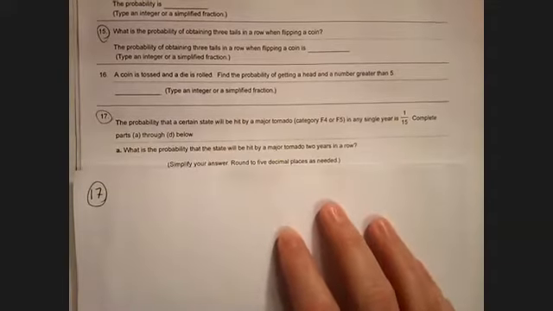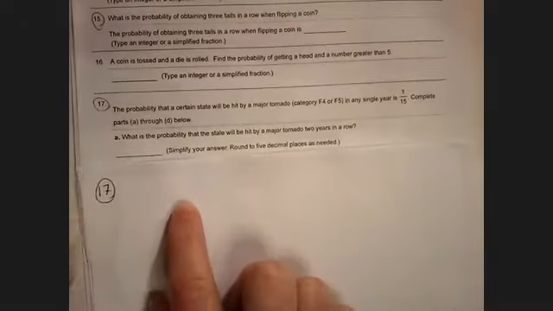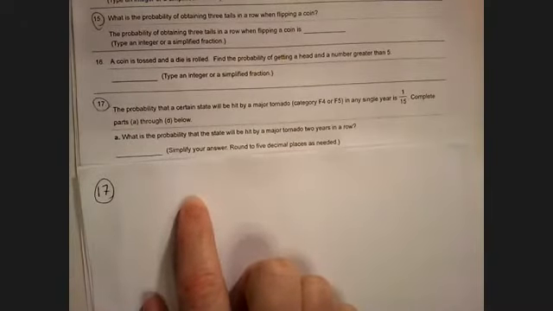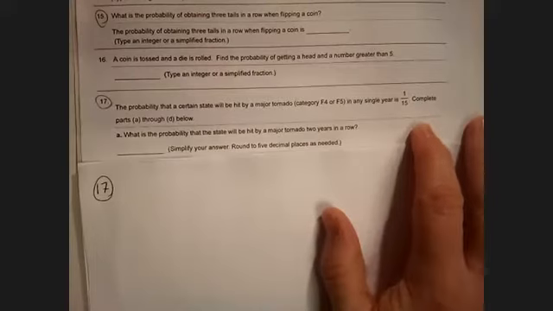All right, we're going to continue with 11.7 homework. Number 17 isn't really too difficult, but I think with all the steps, it's kind of confusing at first glance. So we're going to walk through this one. The probability that a certain state will be hit by a tornado, F4, F5, is 1 over 15. This question is very similar to number 1 that we did.